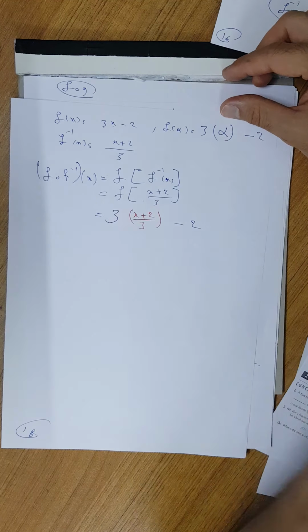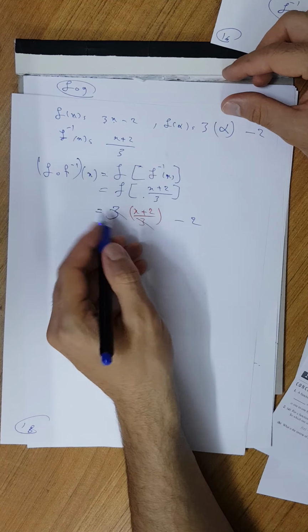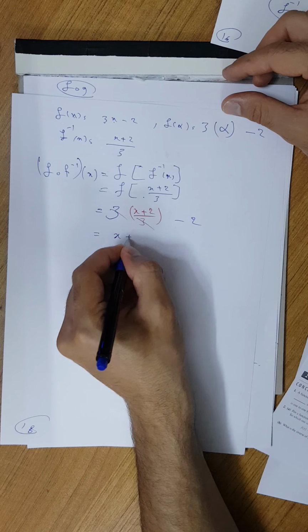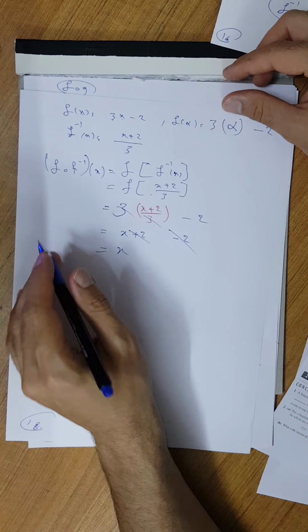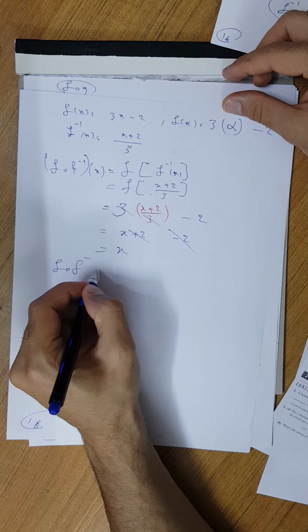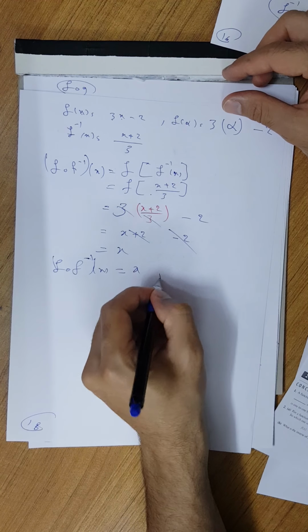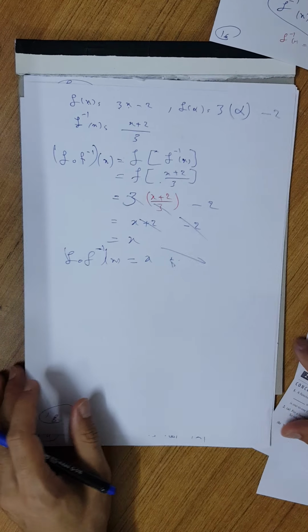This is the input of the function f. So we can cancel these 3 with the other 3, and I'll get plus 2 minus 2, and you know they cancel each other. So because f circle f inverse of x is equal to x, it's right. You got that? Good result.